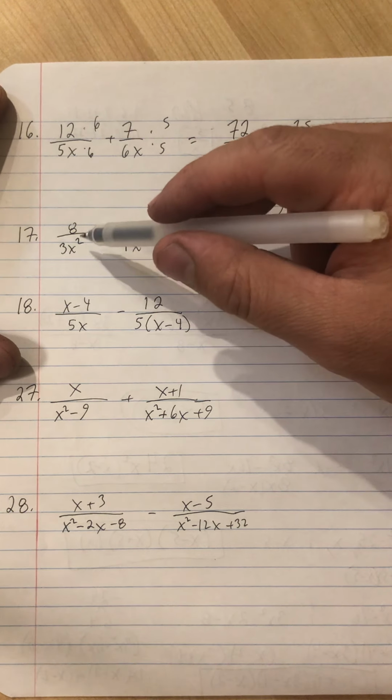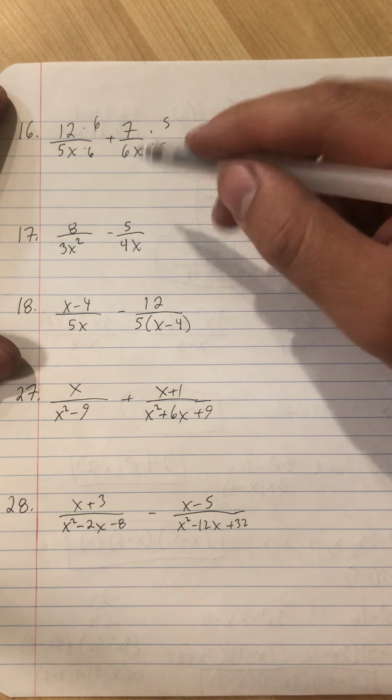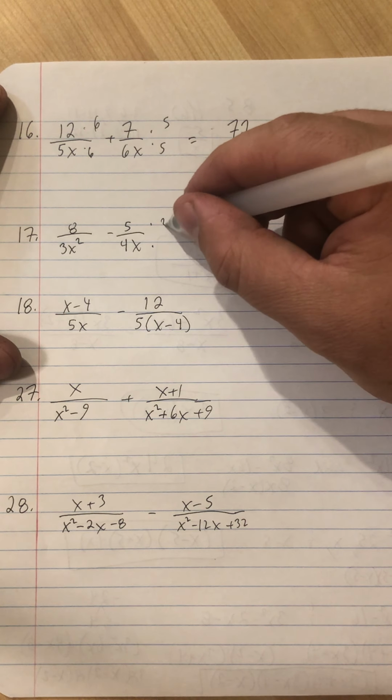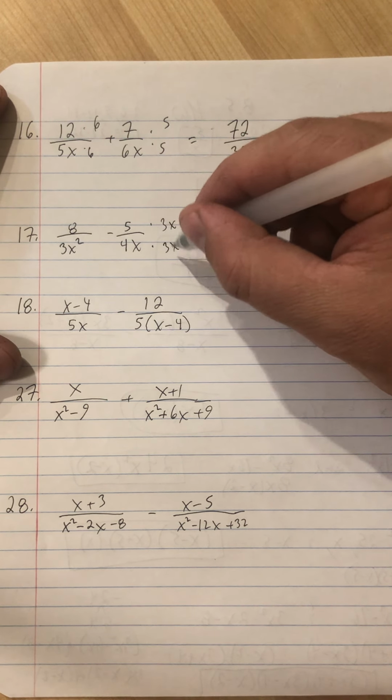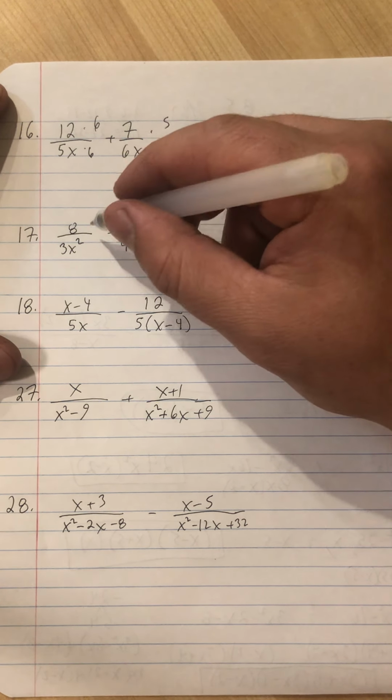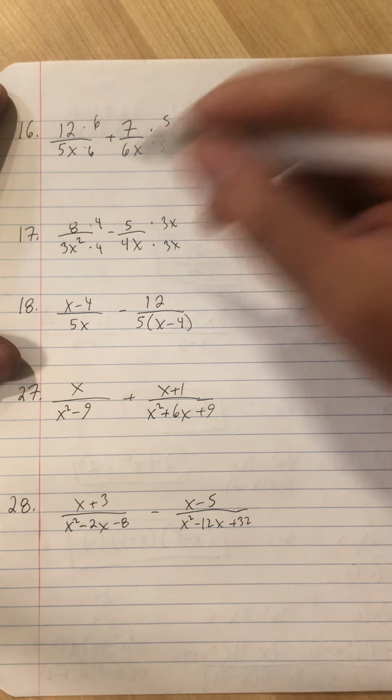Number 17, again, common denominator. So this one has an x squared, this one has an x. So you definitely need to multiply here by an x, but also by 3. So multiply here, top and bottom, by 3x. And here we have an x squared, so we don't need to multiply by another x. We just need to multiply top and bottom by 4.